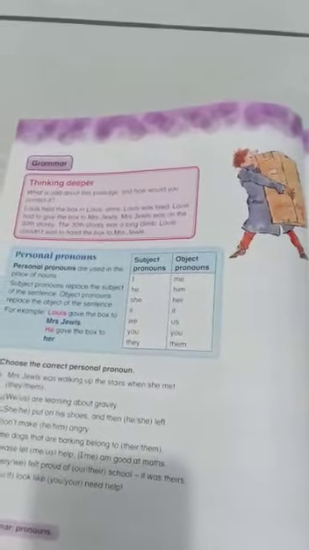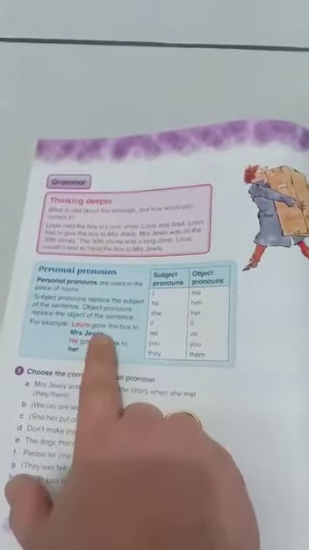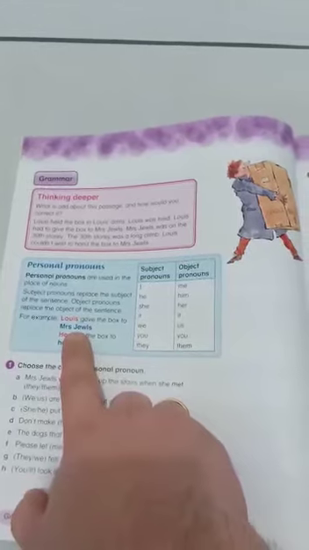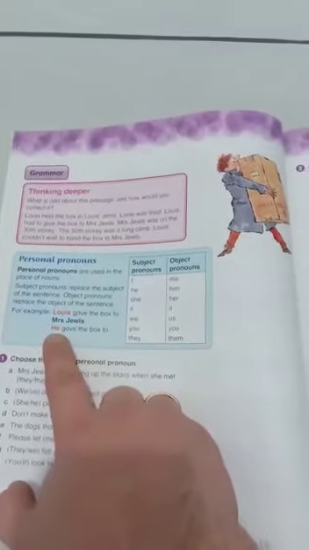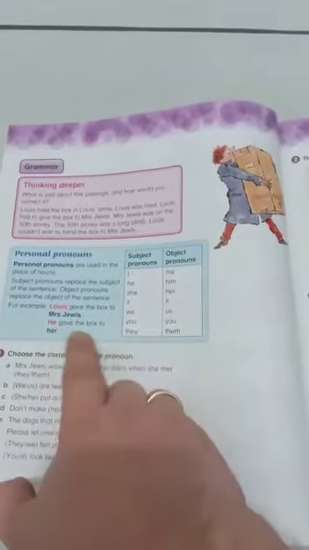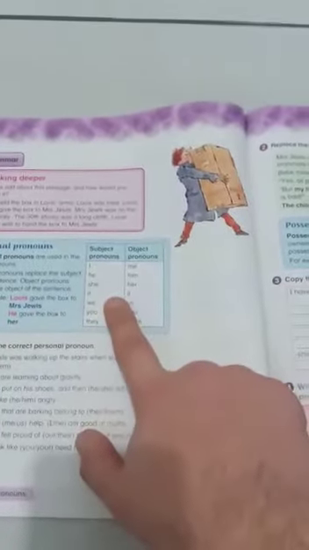Okay, so then we go to personal pronouns. So what are personal pronouns? So instead of using a name, like for example here, the example is Louis gave the box to Mrs. Jewis. Okay, so instead of using the names, we can use pronouns, personal pronouns. So it would become he for Louis gave the box to her, Miss Jewis. So these are the personal pronouns.